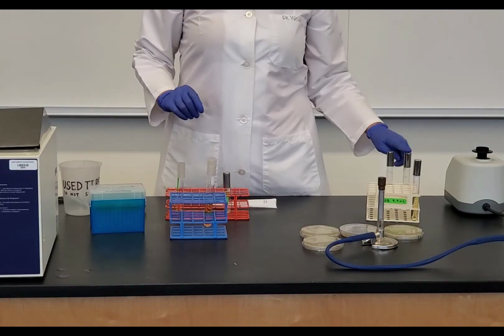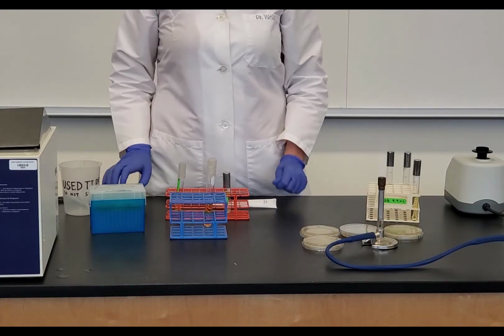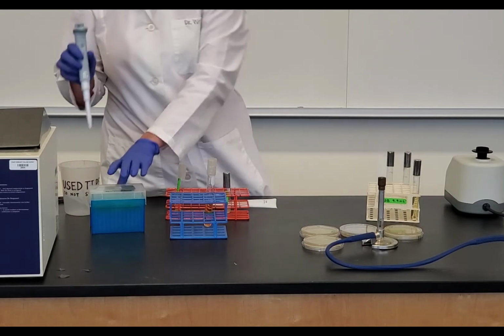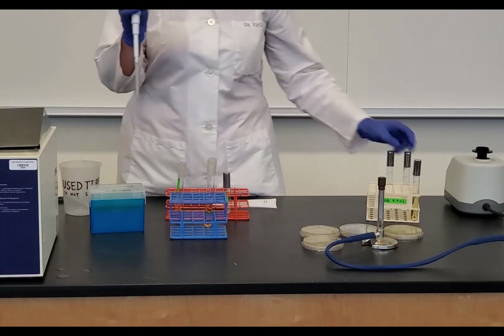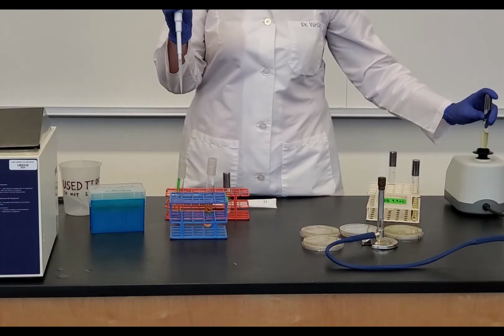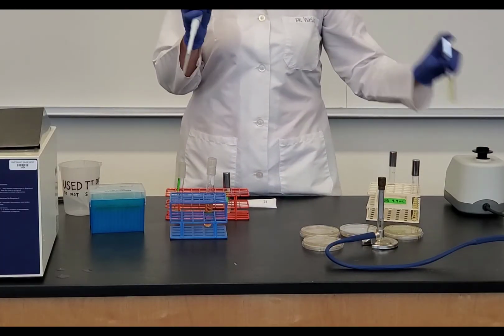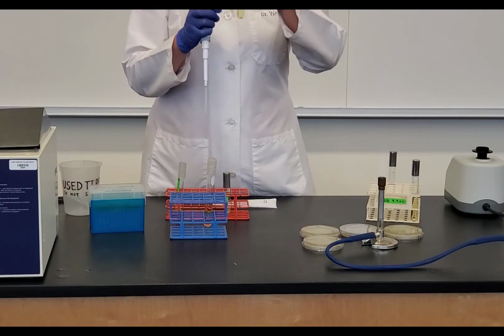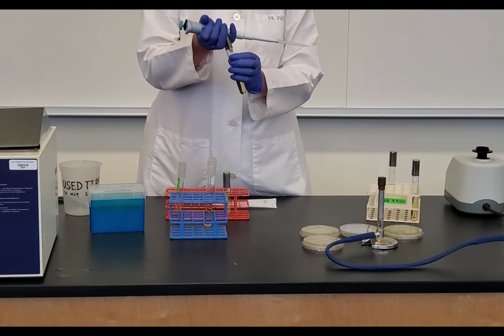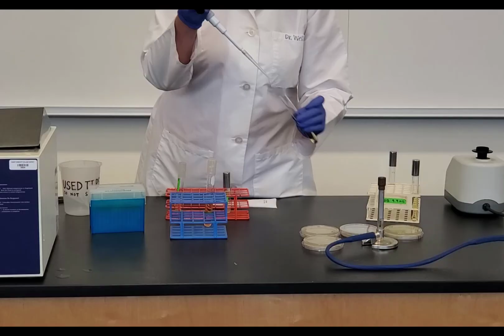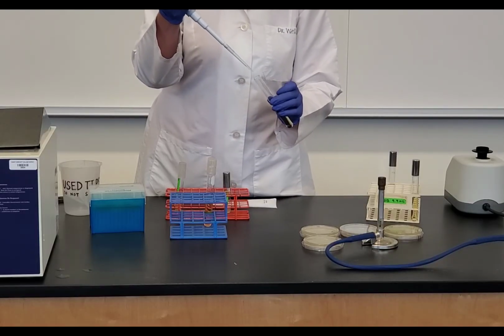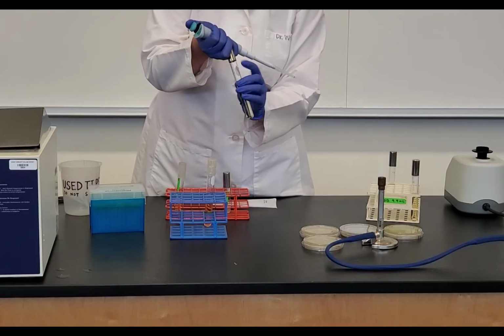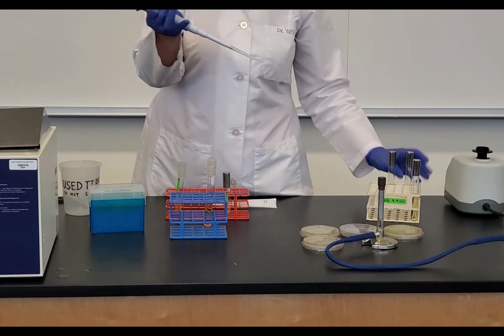I need to add both the virus as well as the E. coli. So I'm going to take my pipette, and again, I'm going to vortex this one before I go into it. I'm going to flame it, draw up 100 microliters, flame it, close it, put it aside.